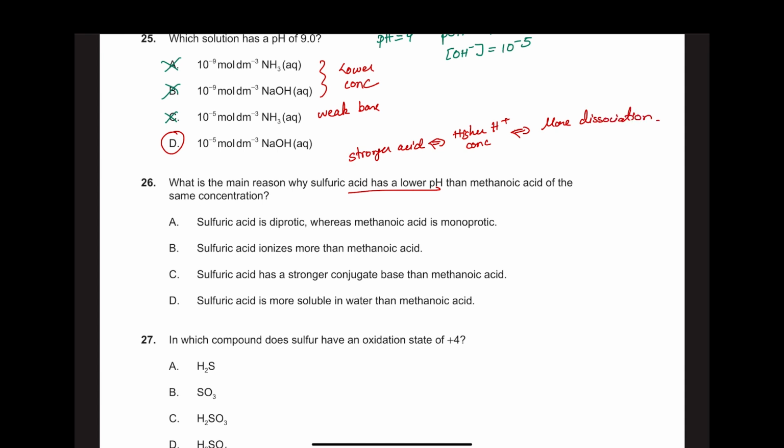Fine. So sulfuric acid diprotic doesn't really matter. You can also think about H3PO4, phosphoric acid. It is triprotic, but still it's a weaker acid compared to H2SO4, right? Option B is correct. Sulfuric acid ionizes more. That's why it produces more H+, right?